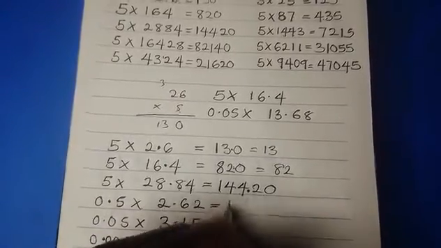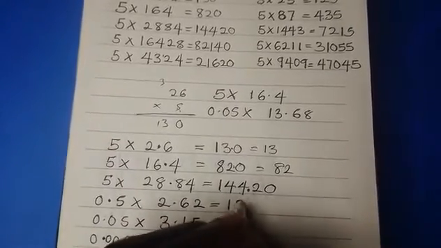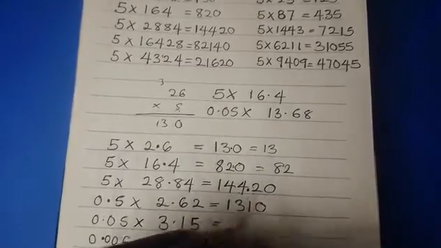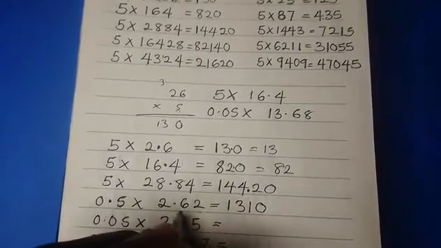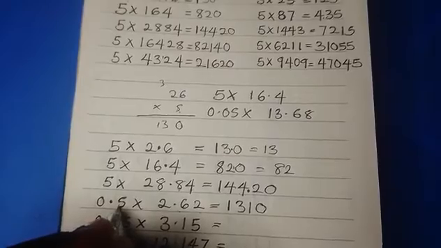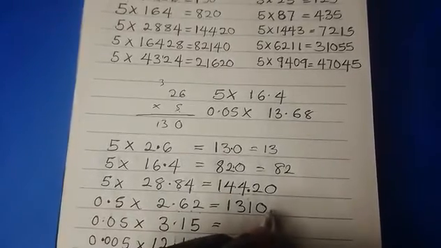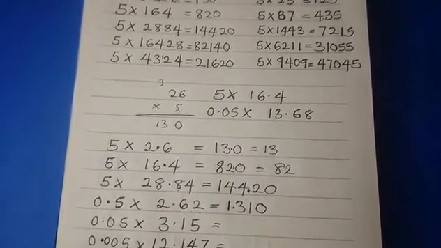So 2 in 2 is 1, 2 in 6 is 3, 2 in 2 is 1, then we include 0. How many decimal places do we have here? 1. How many here? 2, making 3 decimal places altogether. So we bring back 3 decimal places: 1, 2, 3. So our answer is going to be 0.1310, or 0.131.